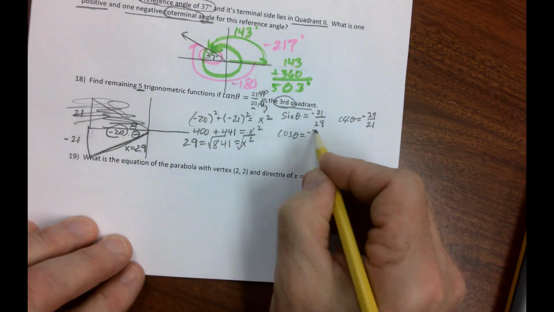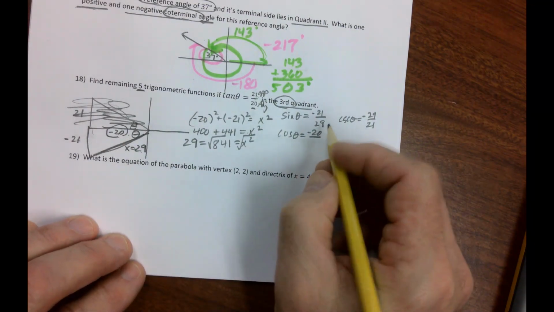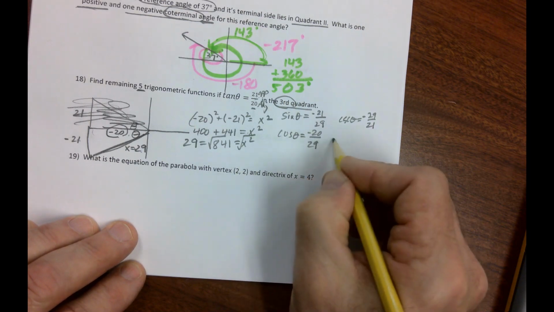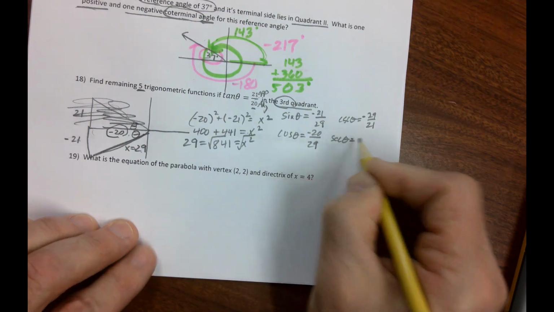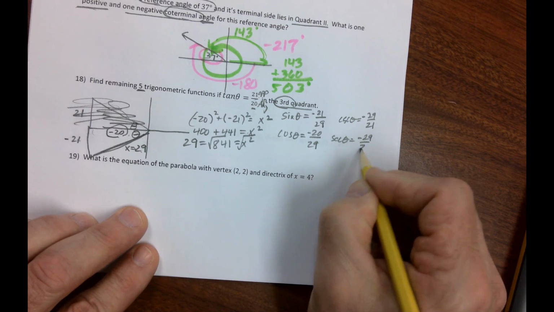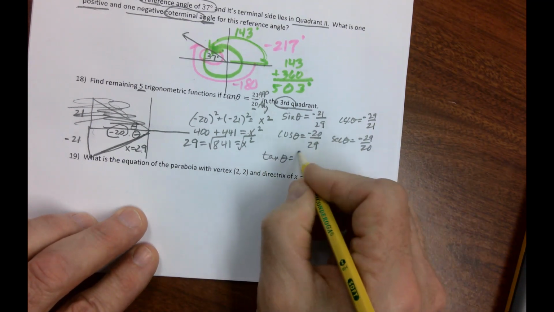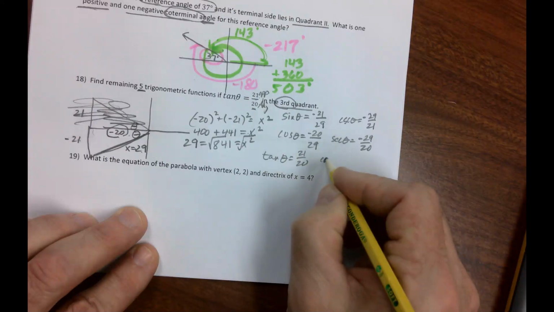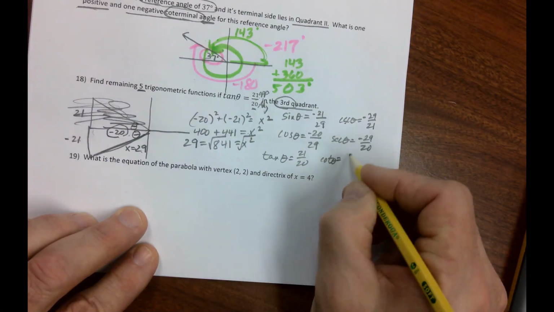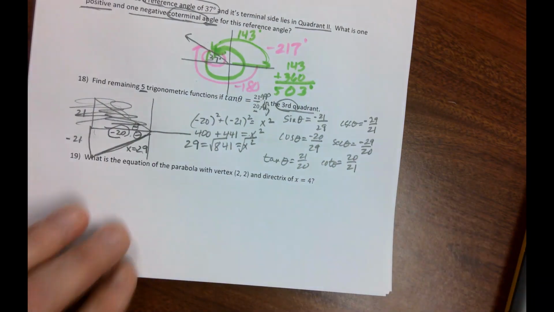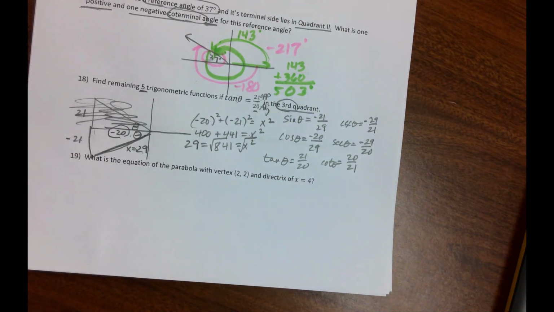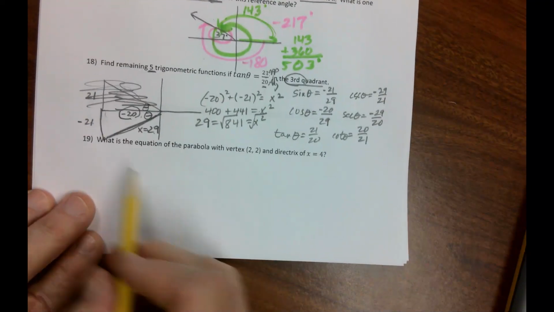So that's negative 20 over 29. The reciprocal is secant, so that'd be negative 29 over 20. Now we already know tangent is given to us. It's 21 over 20. So cotangent would be 20 over 21. There you go. Okay, on to parabolas.